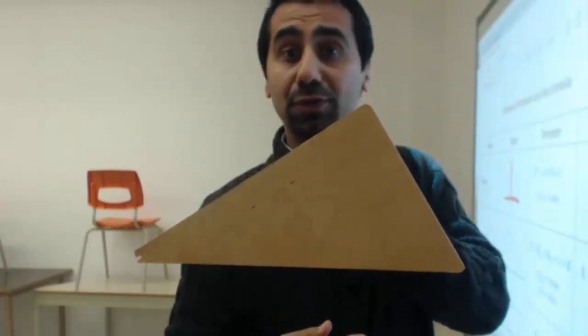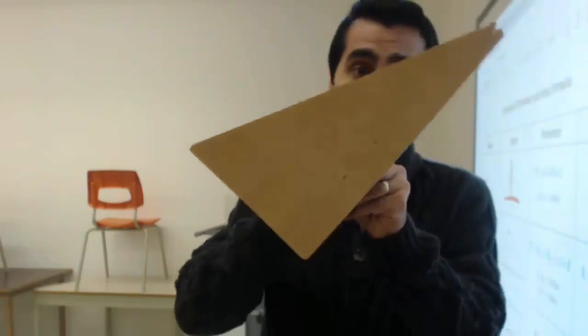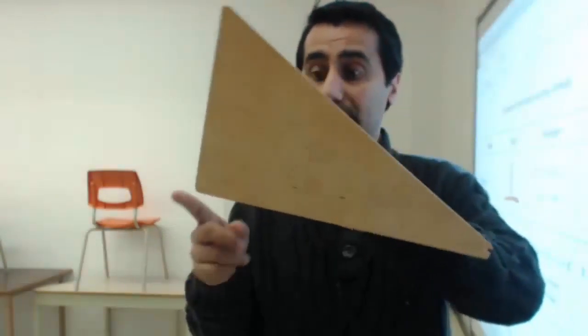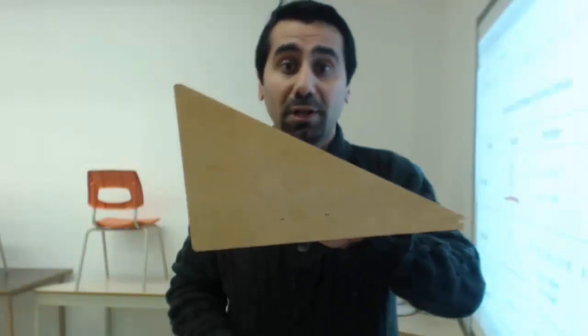So this is the base, that's the height. Whatever those numbers, multiply and divide by 2. This is the base, that's the height. Whatever those numbers, multiply, divide by 2. And lastly, this is the base, that's the height. Whatever numbers you multiply, divide them by 2, all 3 of them will give you exactly the same number. That will be the area of the triangle.